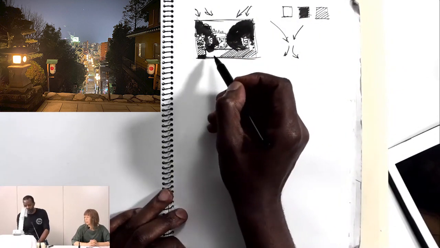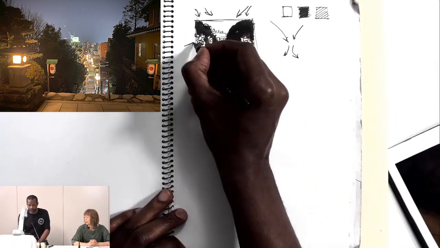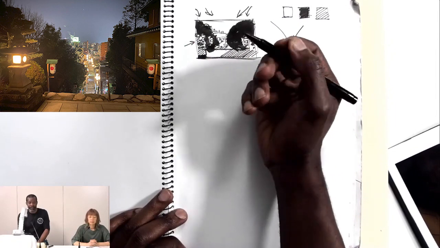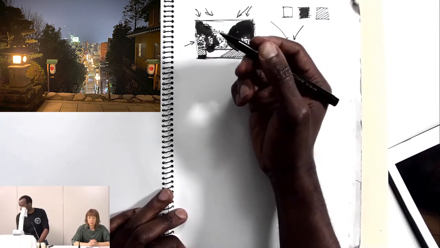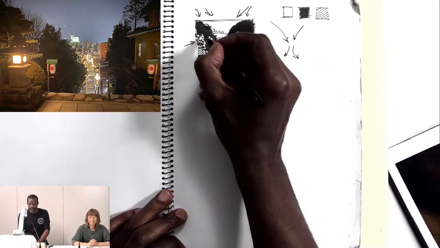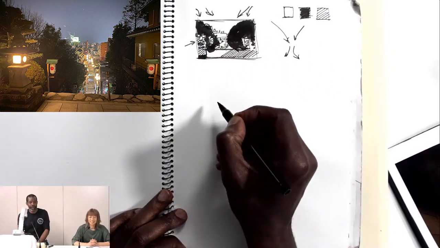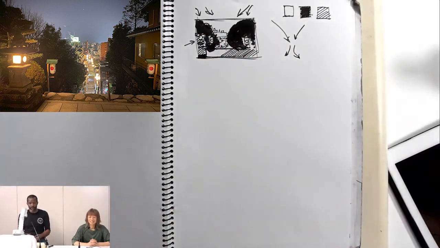Now, I didn't do the best job. Actually, this one here. If I had some white paint today, which I don't have, I would have a nice white spot here, and that would stand out more. But you know, that's what I want it to be.